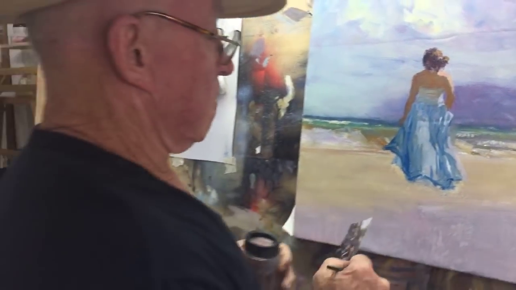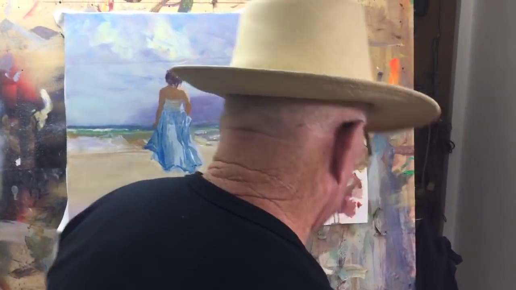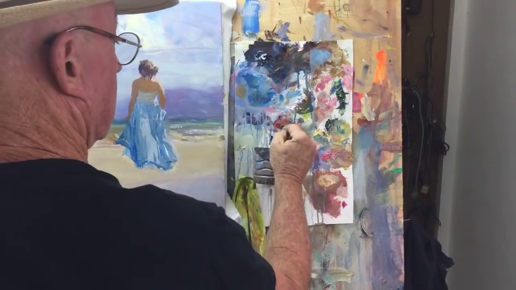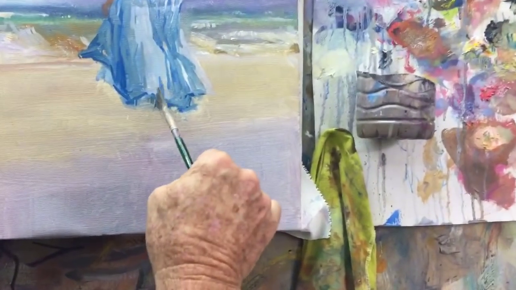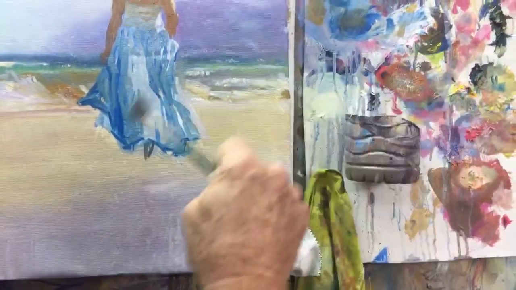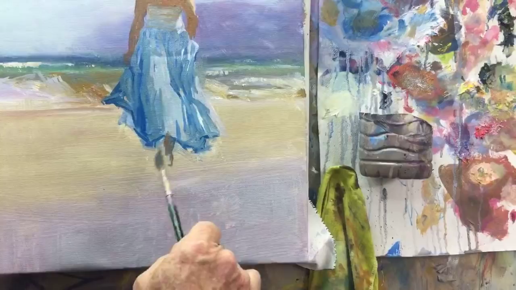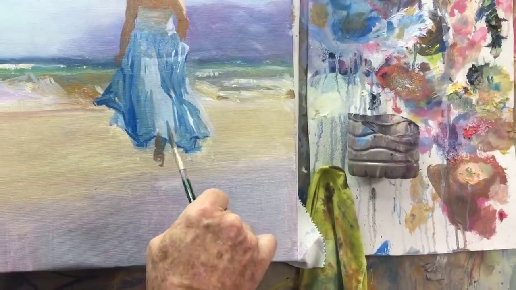Okay, let's just leave that there. We'll come back to that in a moment. I'm going to put some shadows, some reflections in here. We'll move this along so you can see where it's going to go. So she's got her feet in here somewhere. So they're crossing over, and now the legs over there.